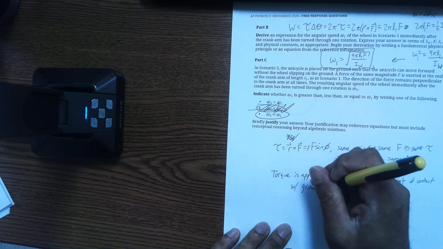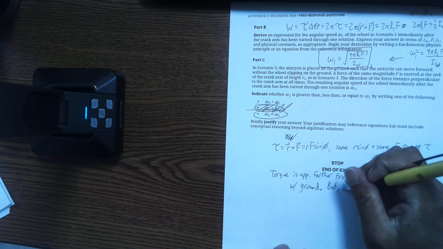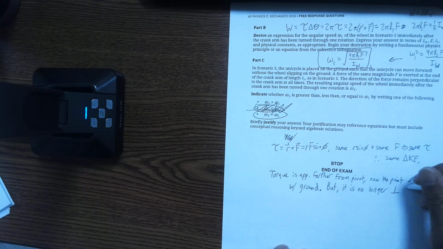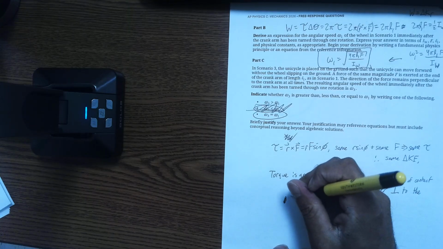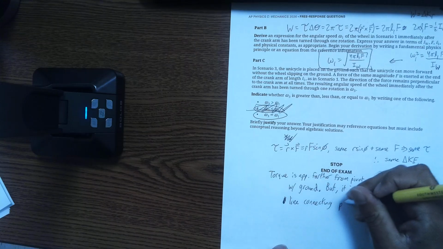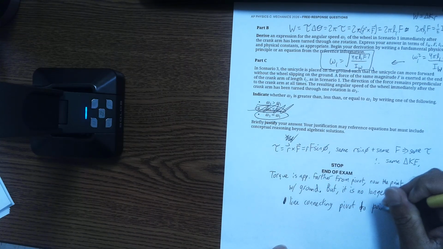These are definitely harder than last year's FRQs too, but the force is no longer perpendicular to the radial arm, to the vector line connecting the pivot to the point of application.